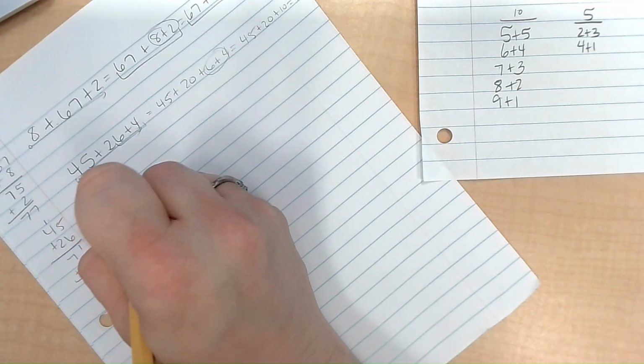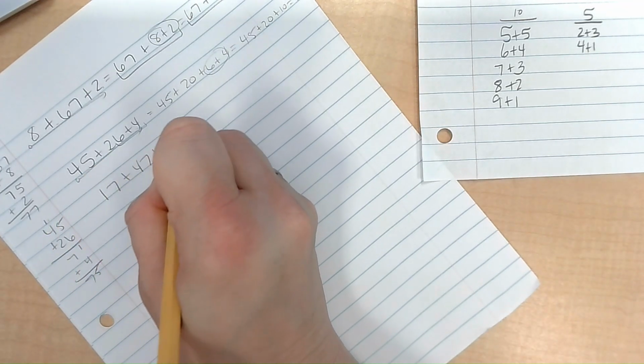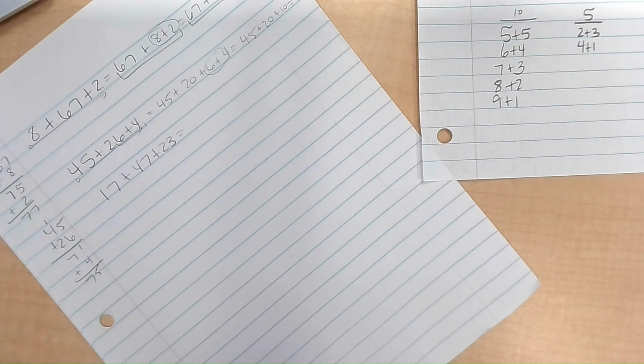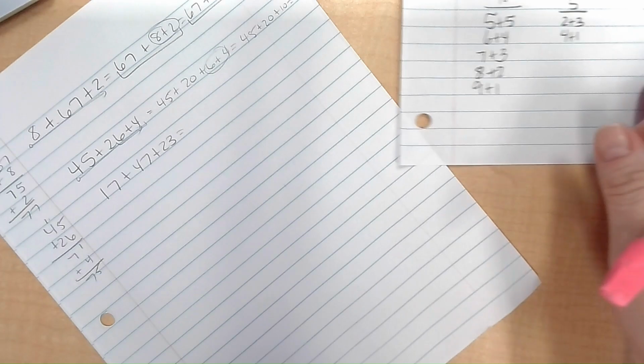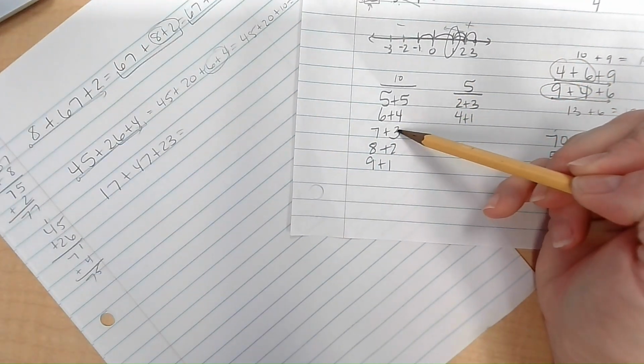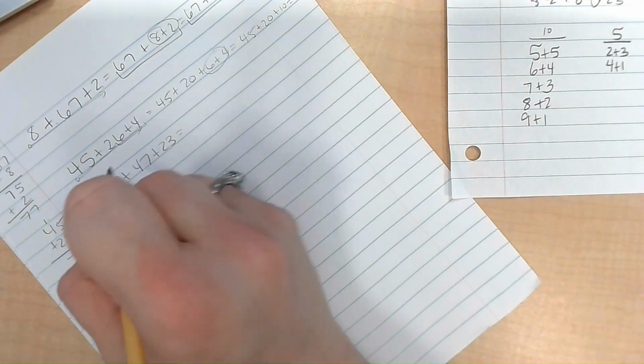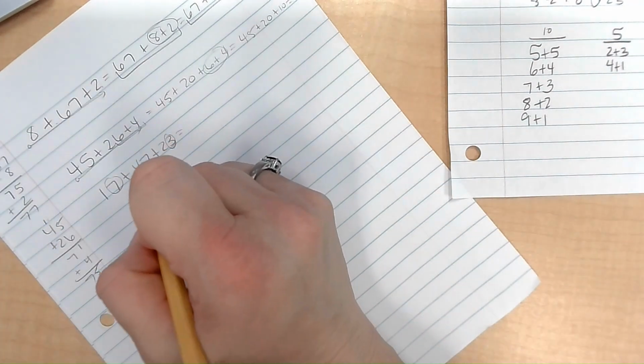Okay, 17 plus 47 plus 23. All right, 17 plus 47 plus 23. What do I see here? I see 7 and 3. Can you see 7 and 3? And actually, we have one here too.